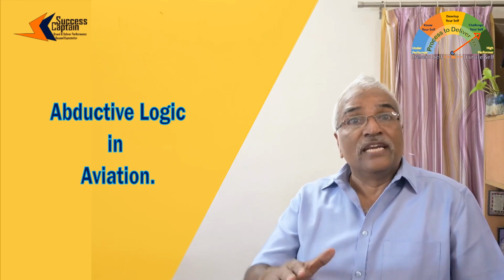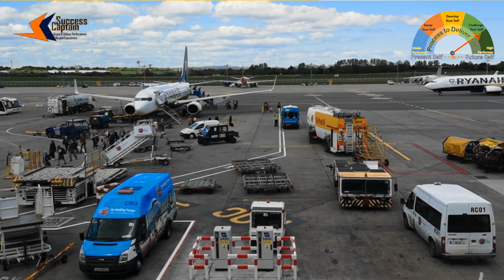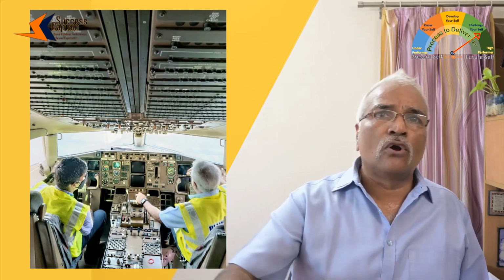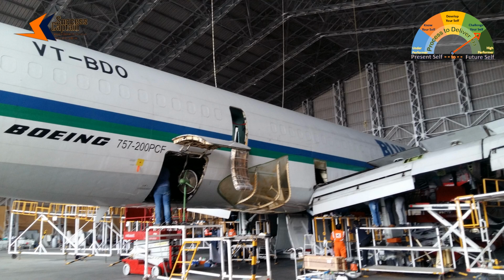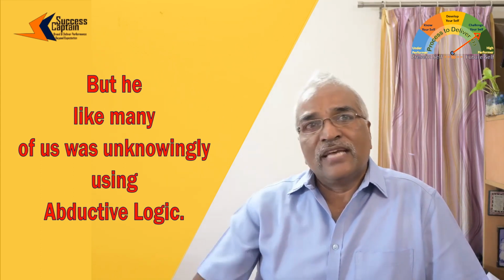I myself did not know the name for this process of logical reasoning till late, even though it was a process we often use during fault diagnosis in aviation. Normally, post-flight, when a pilot reports a fault, he also describes the effect it has caused. The engineer, after reading the fault and listening to the pilot, unknowingly applies abductive logic to identify a set of components that could be responsible and makes an informed guess that X could be the defective component. He could be bang on right or even off the mark. But he, like many of us, was unknowingly using abductive logic in his day-to-day activity.